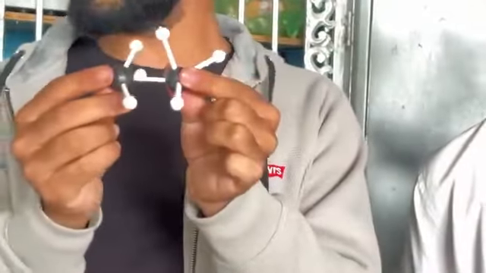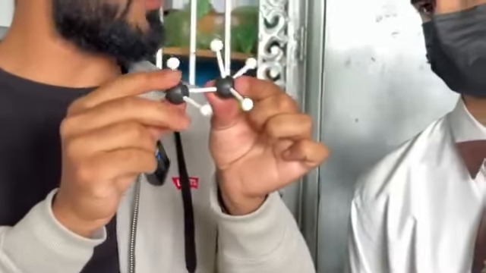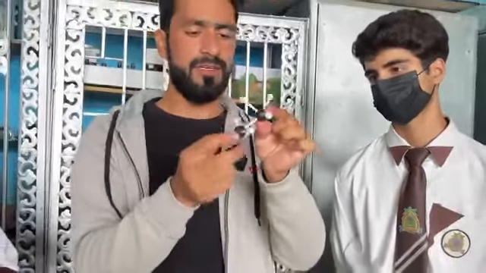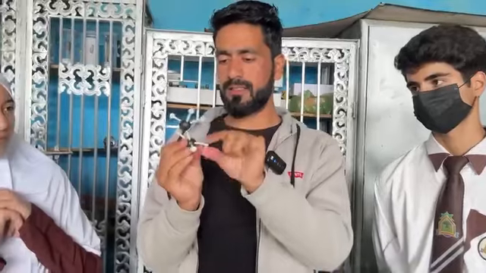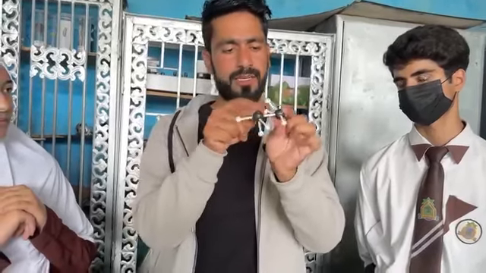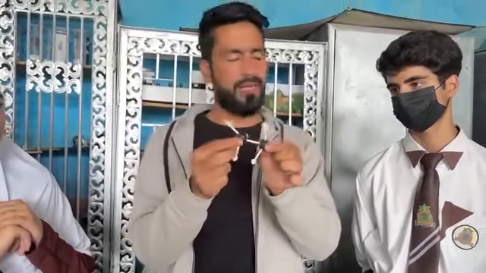You can see now this molecule contains 2 carbon atoms. These 2 black balls represent carbon atoms, and these represent hydrogen atoms. You can see 3 hydrogen atoms on this carbon, and this carbon also contains 3 hydrogen atoms, and there is a bond between carbon and carbon. Now the molecule formed is C2H6, that is ethane. This is the ethane molecule.